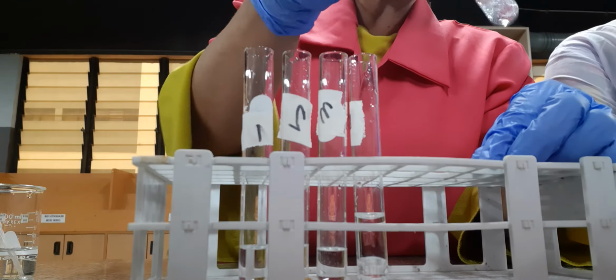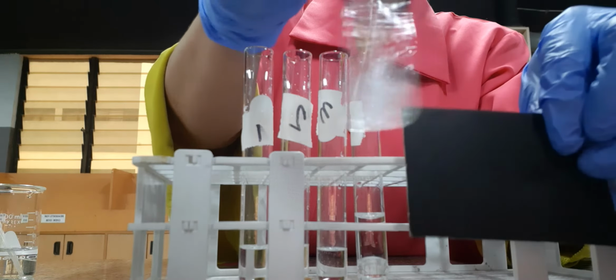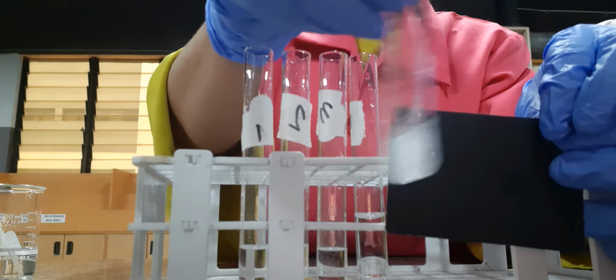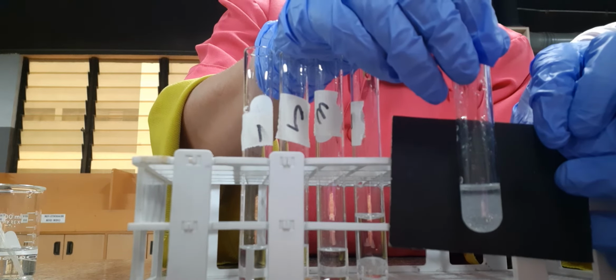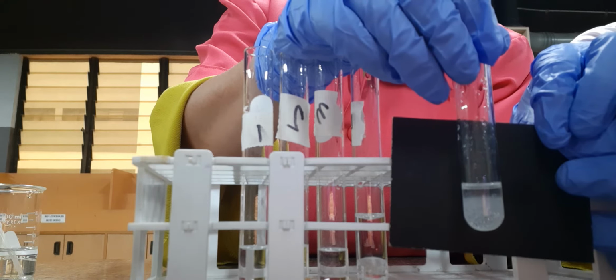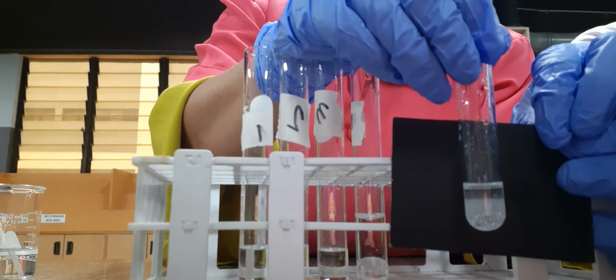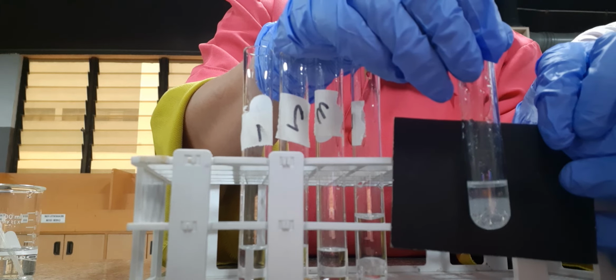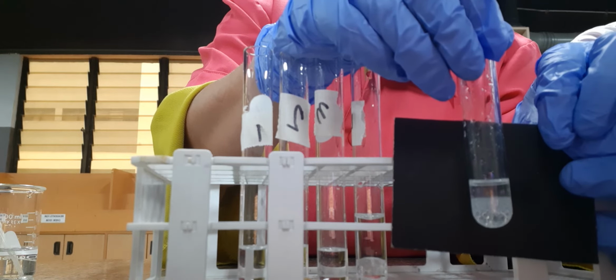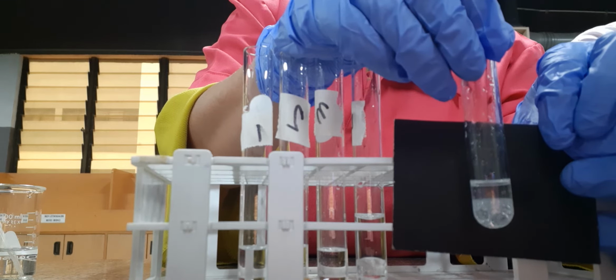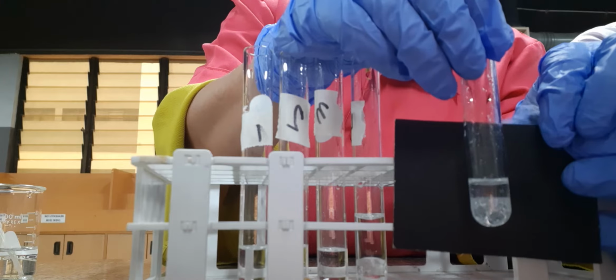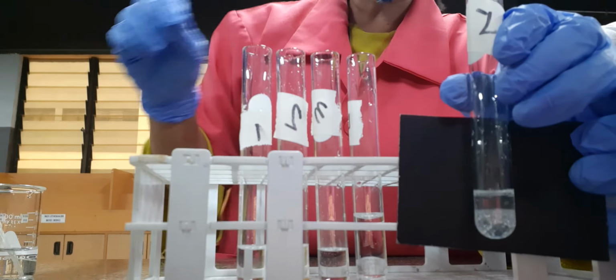Okay, immiscible. Next, we have acetophenone. Once again, how does acetophenone look when it is in water? There the mixture tries to separate one from the other. Try to look at that. Therefore, they are immiscible since they form layers.